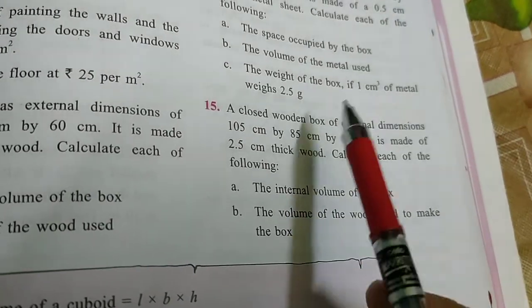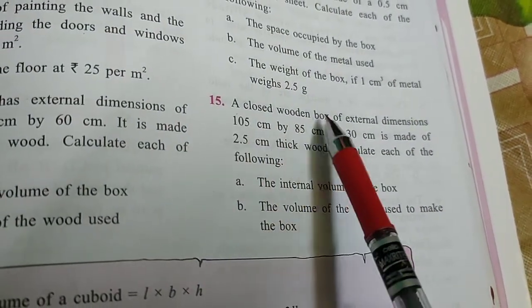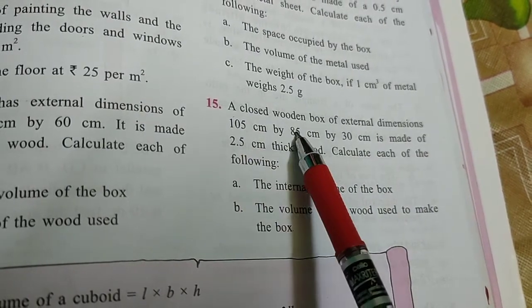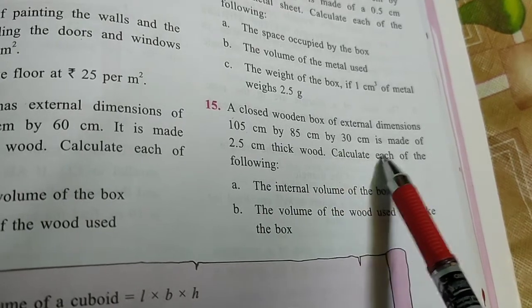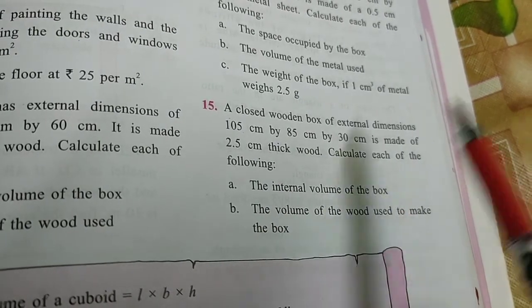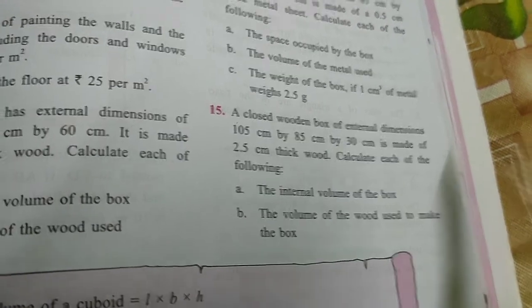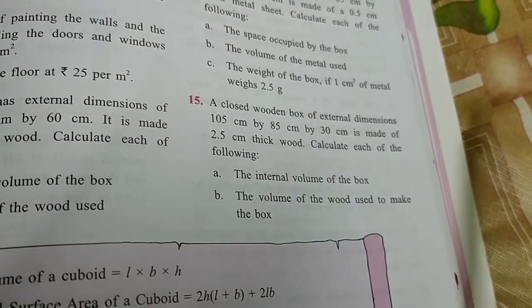Now this is question number 15. A closed wooden box of given external dimensions, length into breadth into height, is made of 2.5 cm thick wood. Calculate each of the following: the internal volume of the box and the volume of the wood used to make the box. Now our first step is, let us draw the wooden box.